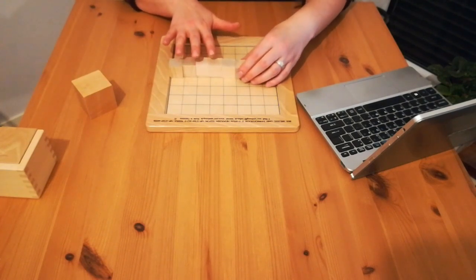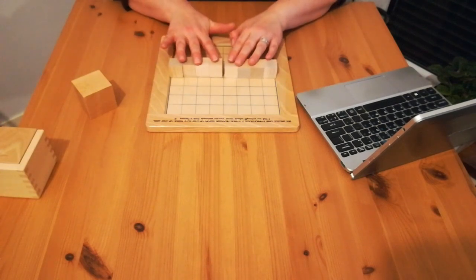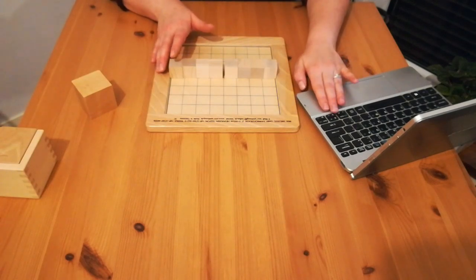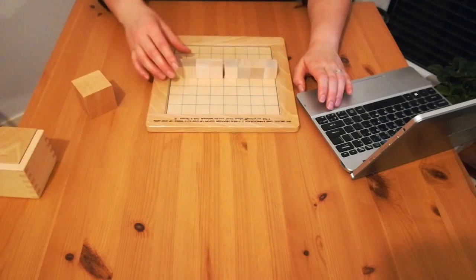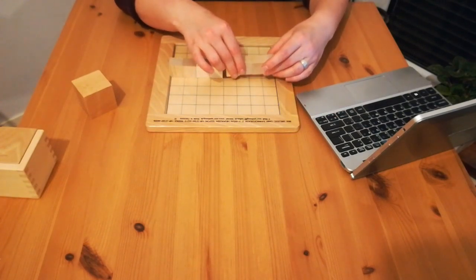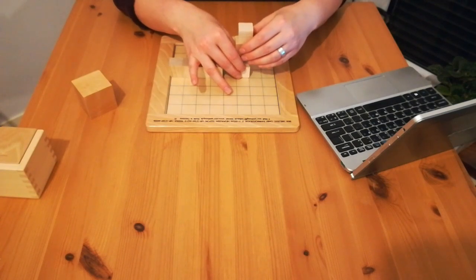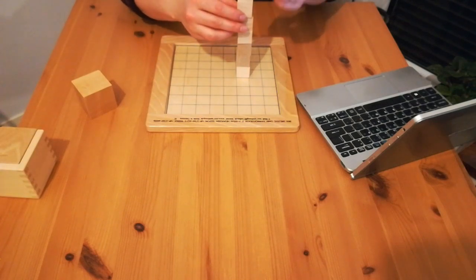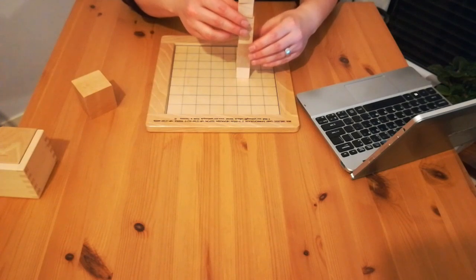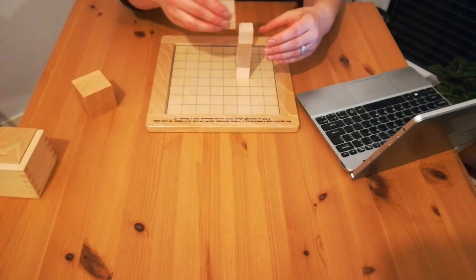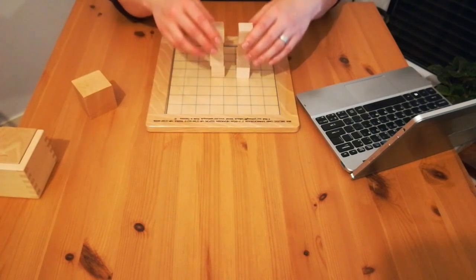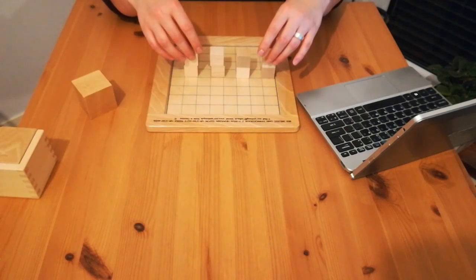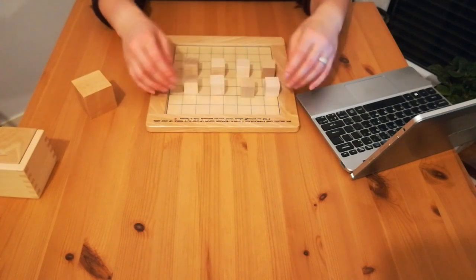Place the 8 cubes in a straight line, divide them into halves. Place the line up, divide the line, the tower, into 2 equal towers. Divide the 2 equal towers into 4 equal towers. Divide the 4 equal towers into 8 equal towers.